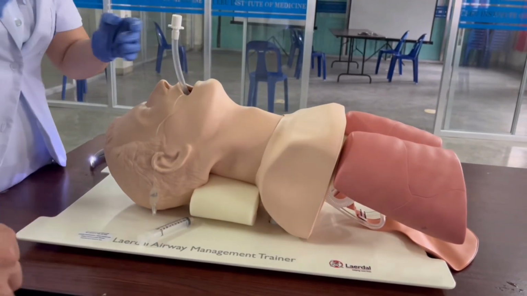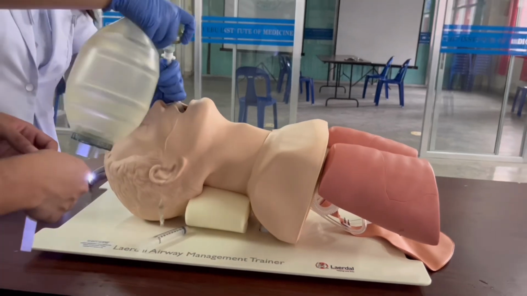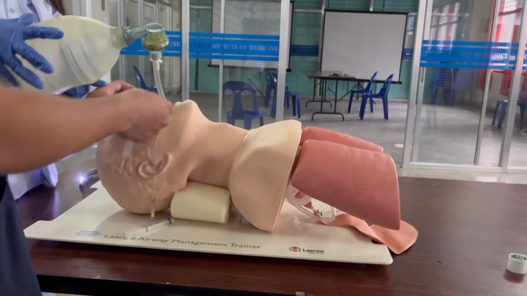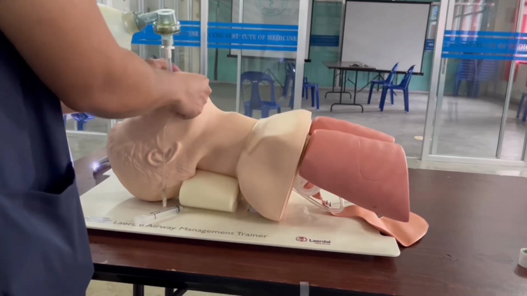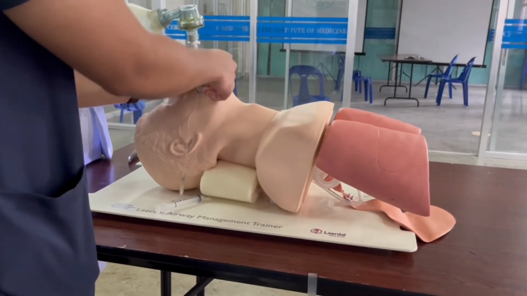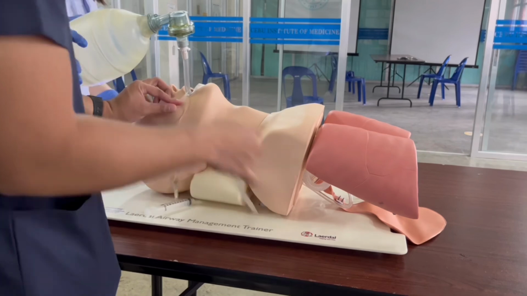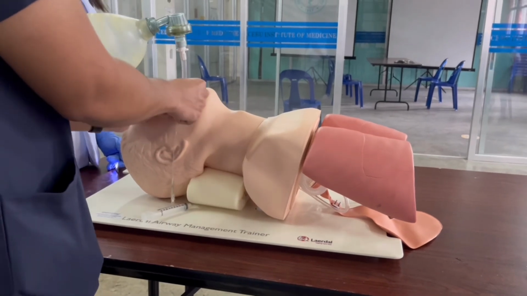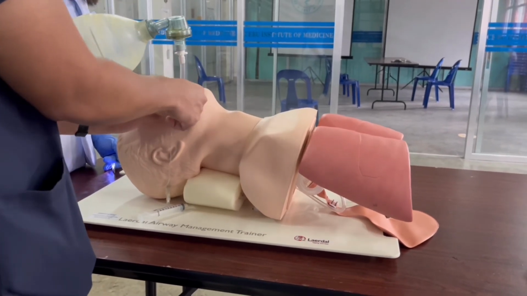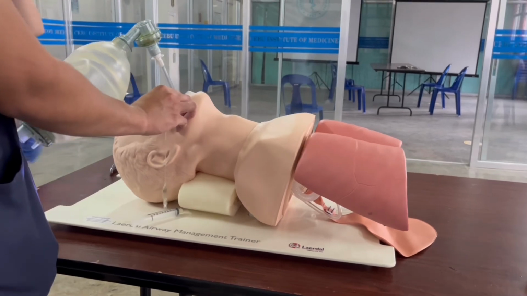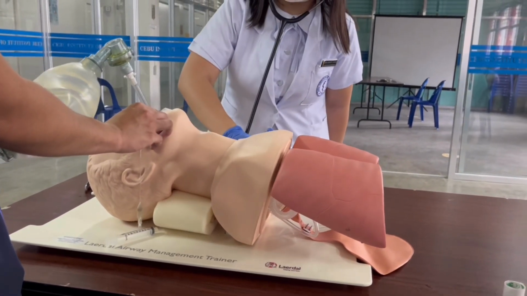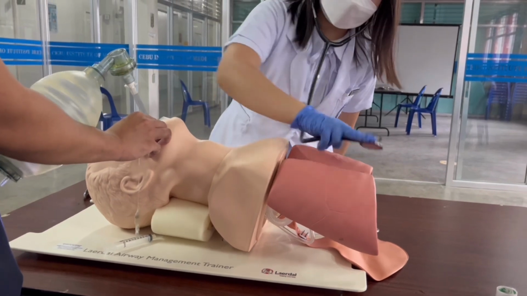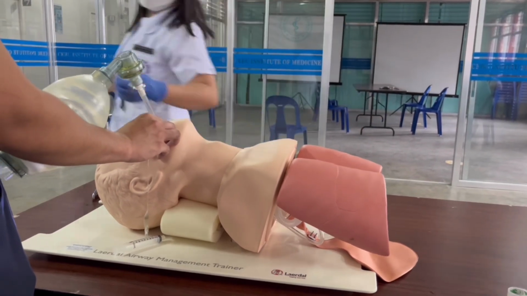Attach the tube to a bag valve mask resuscitator for oxygen. Anchoring of the ET tube by using tape. Then evaluating the placement of the tube by auscultating the chest as well as the epigastrium. Equal breath sounds must be heard over both lung fields.